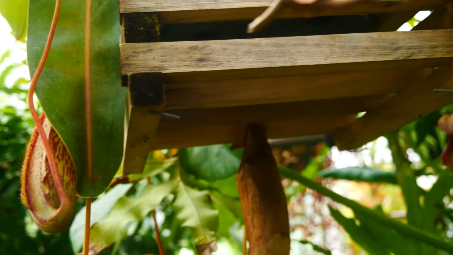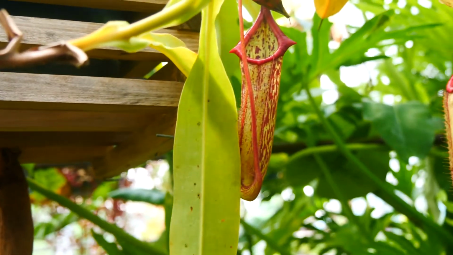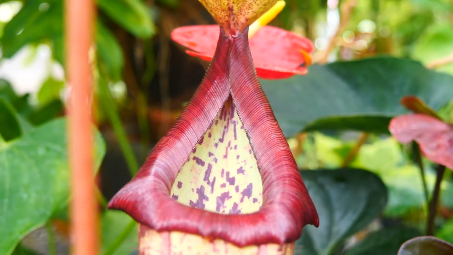So in the coming months, we'll be looking at a few more weird plants in our greenhouse, including tapeworm plants, carnivorous plant species, and orchids with very unusual plant-pollinator relationships.